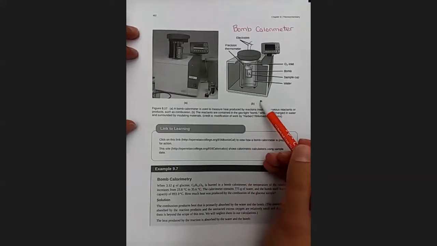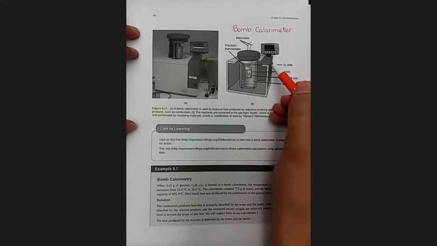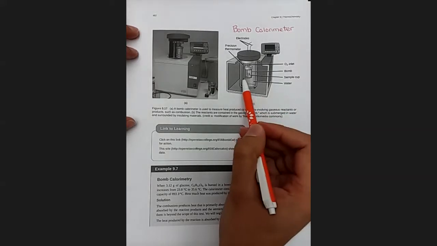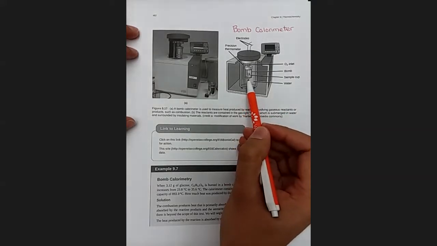And bomb calorimeters tend to be a little bit pricier than 2 styrofoam cups and a lid. You need to have a fancier instrument with metal walls that don't expand and don't change volume when a small explosion occurs. So there is a small sample cup on the inside that's wired up and filled with high pressure oxygen plus whatever compound it is you're trying to burn.